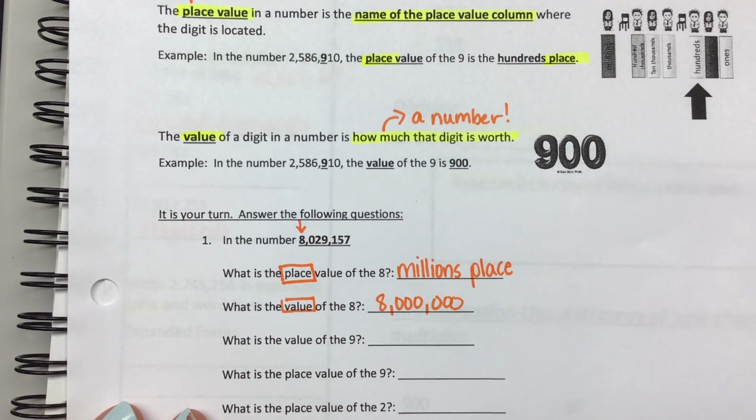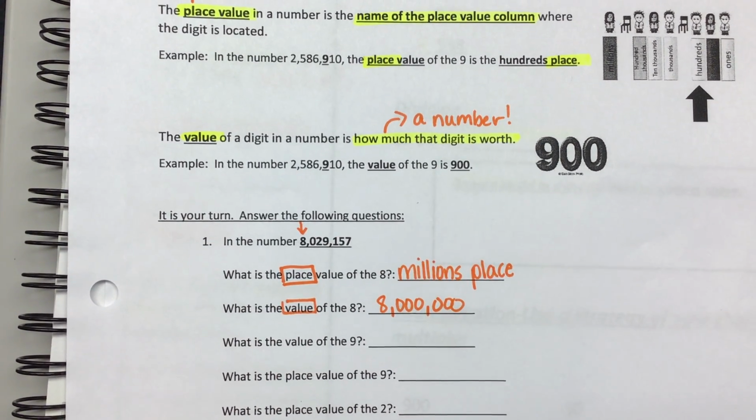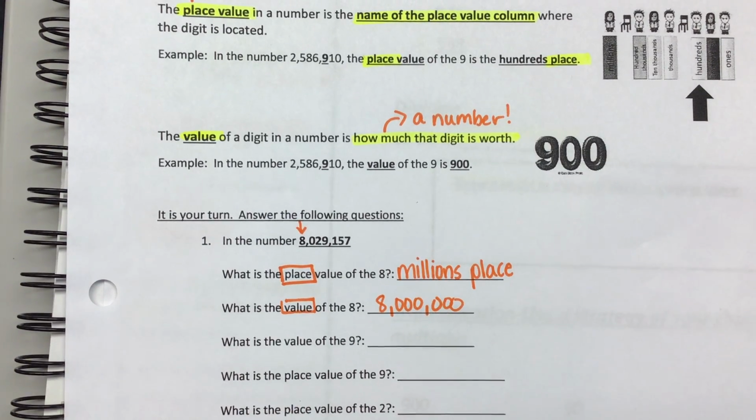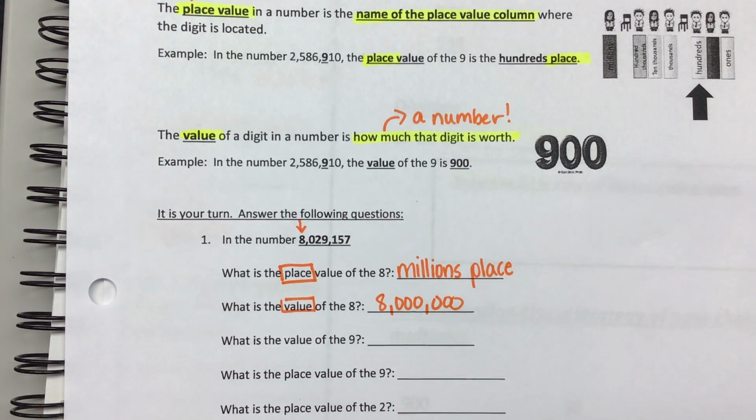Okay, if I said to you, what's the value of that autographed Michael Jordan basketball jersey? You wouldn't say, oh, hundreds place, right? You would give me a number, right? So just think about it. It makes sense. When someone is looking for the value of something, it has a number. But if we're talking about the place value, we're talking about a word, okay?